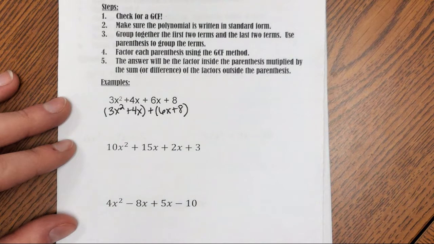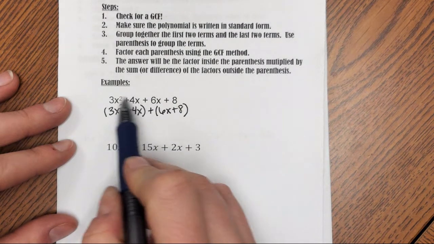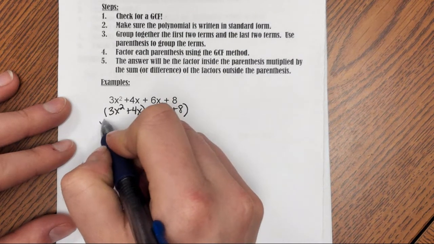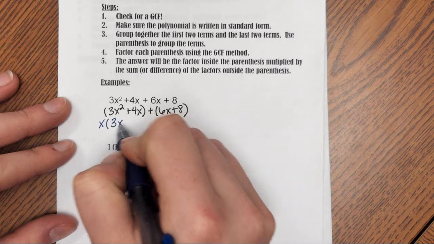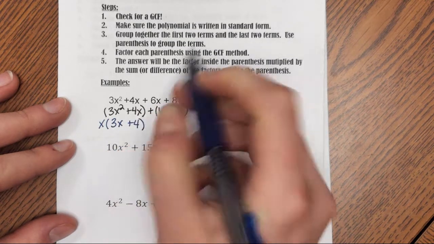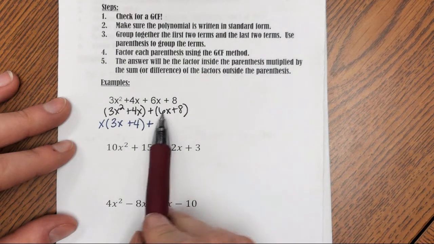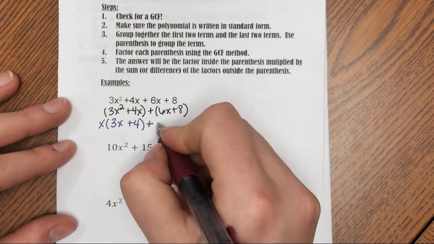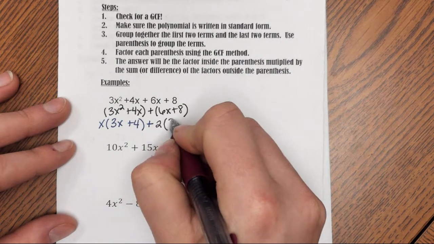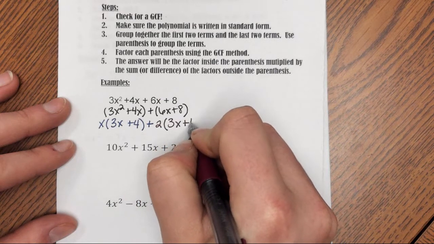So I'm going to start by finding the GCF of my first 2 terms, which is x. So that leaves me 3x plus 4. And then I'm going to find the greatest common factor, GCF, of my second 2 terms, 6x and 8. So my greatest common factor is 2, which leaves me with 3x plus 4.